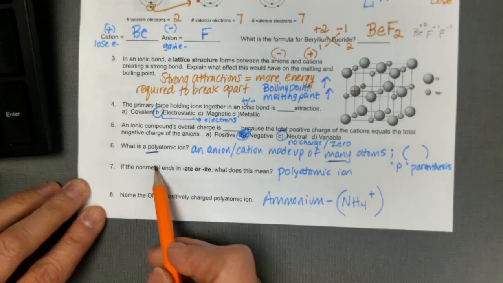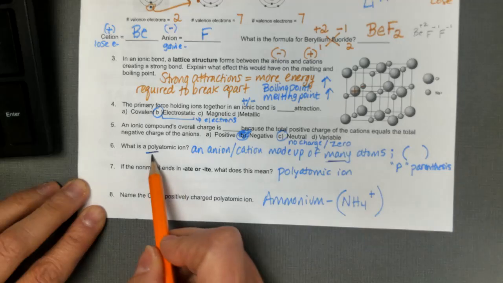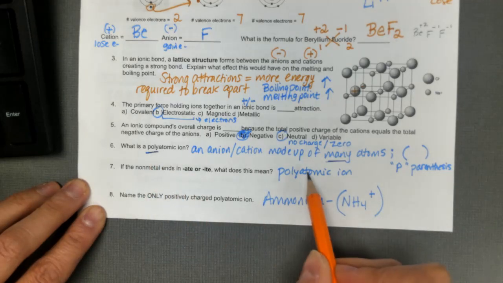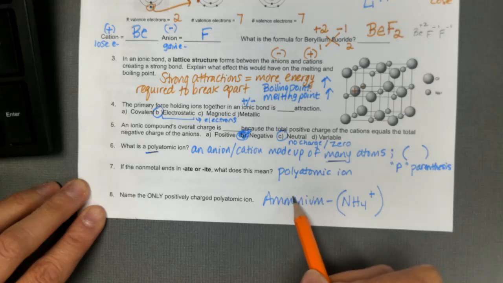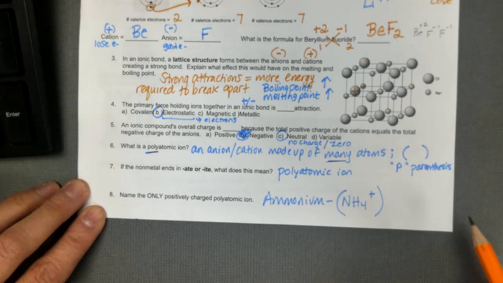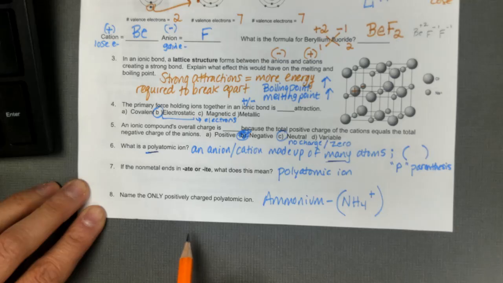And then for question 6, 7, 8, that was just looking at what is an ion, specifically a polyatomic ion. So when we think of the prefix poly, we're thinking made up of more than one atom. So that's going to be a polyatomic ion. We find these on the back of our periodic table, and they are usually found in parentheses, and they typically end in the ending "ate" or "ite." There's only one of them that's positive, and that's NH4 +1, and we call that ammonium.